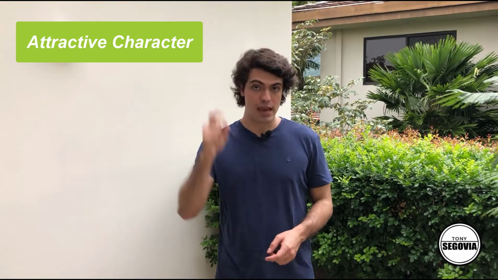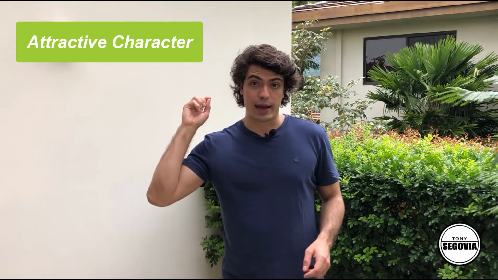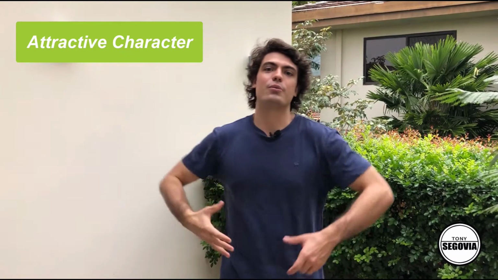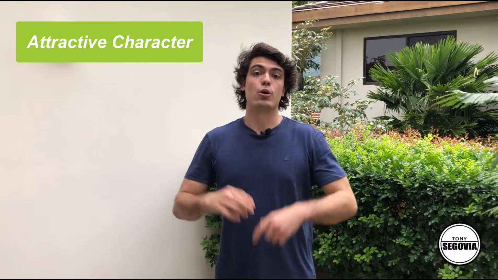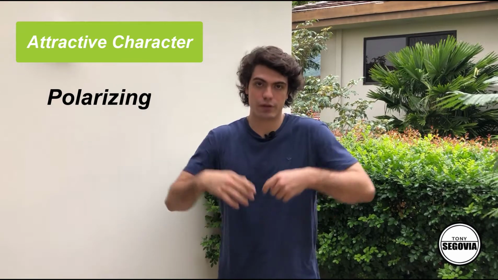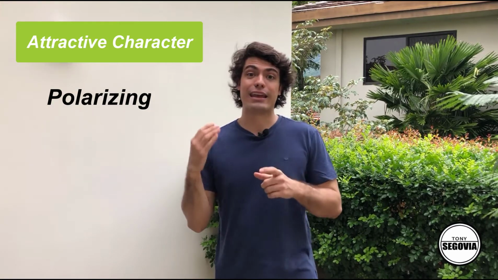And an attractive character needs to have 4 main things, right? A backstory, talking in parables, needs to transmit or communicate his or her flaws, and also needs to be polarizing, needs to take advantage of the polarity that he or she generates, right? Those are the 4 things that an attractive character needs. I'm going to go through them in a deeper level in future videos, but basically the very first thing, like I said, that an attractive character needs is a backstory.